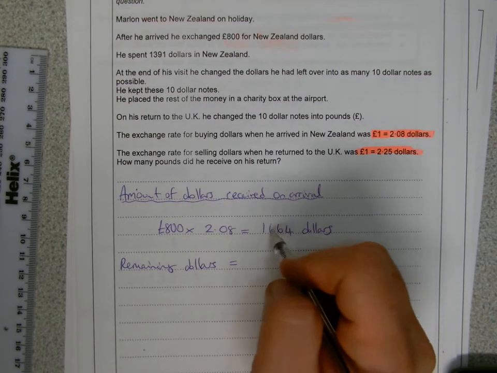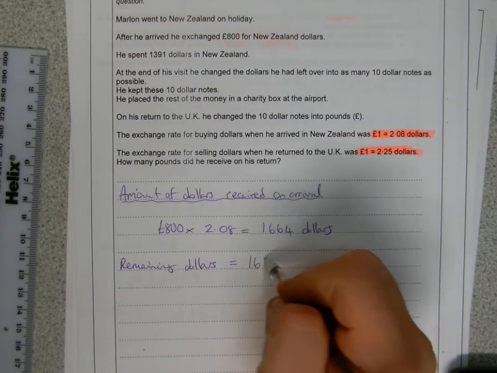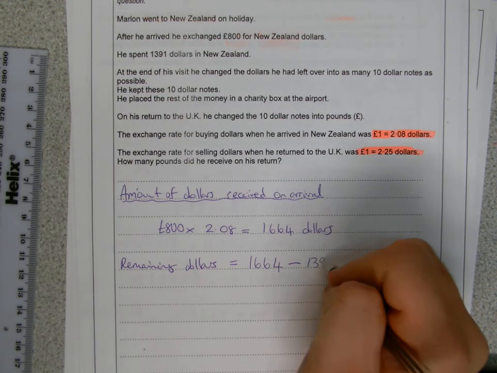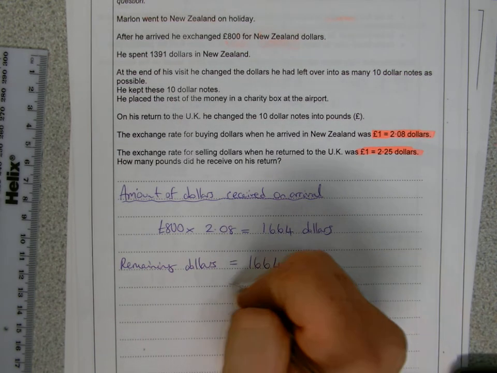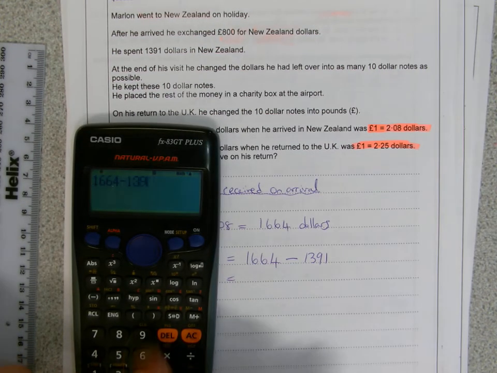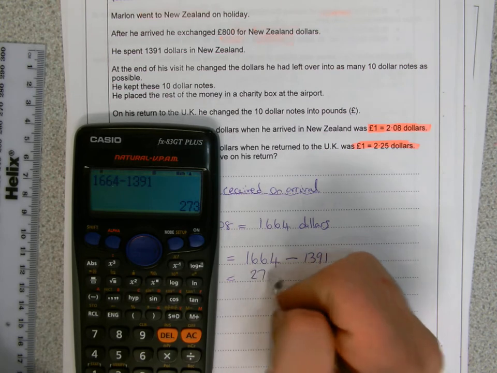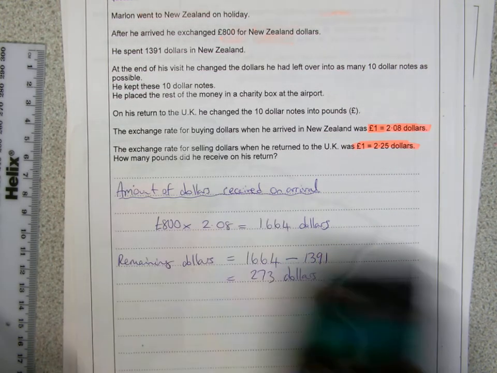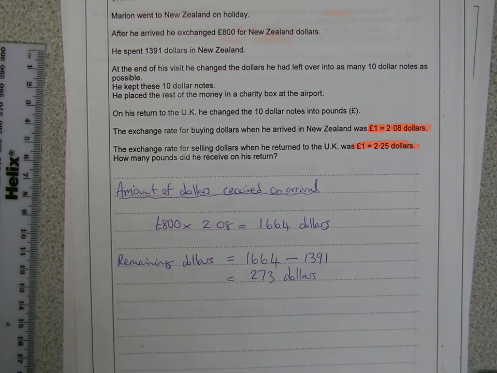He took that with him, he had that exchange, and then of course he spent 1,391. So let's see what he's got left: 1664 take away 1391 gives 273. I'd write dollars as the unit, because it is one of these communication questions. We need to make sure we have all the details in.